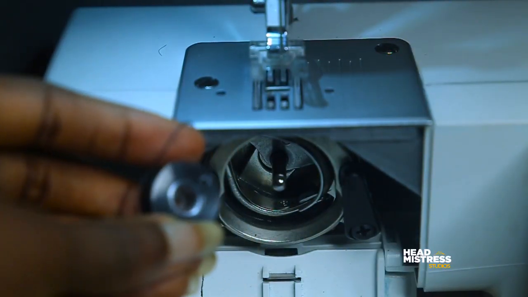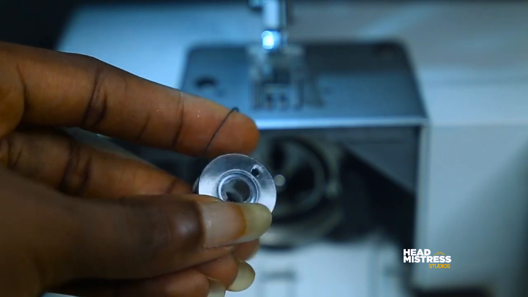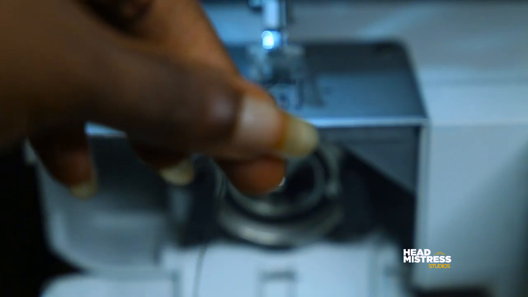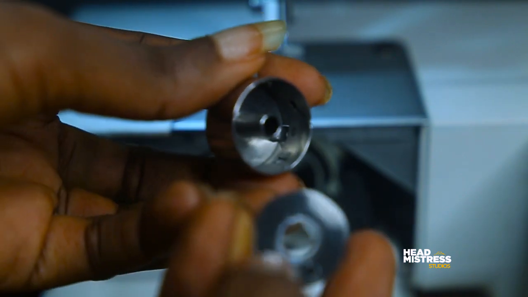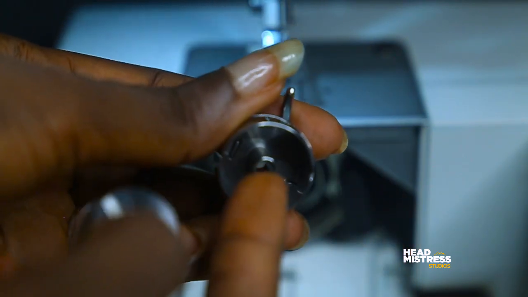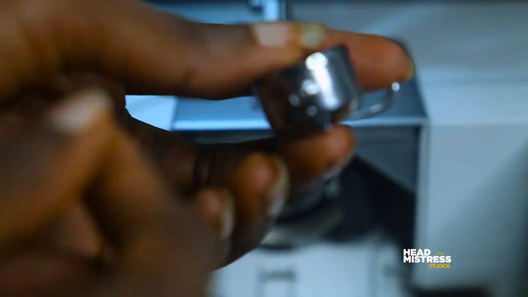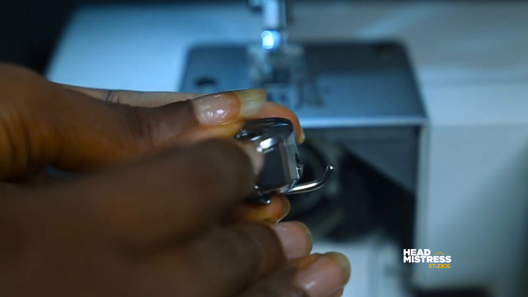Okay, now we have our bobbin here. Now you want to hold your bobbin in a way that looks like a 6 or a B. Then you take your bobbin holder, the one that holds your bobbin in the sewing machine. There is this indent here that goes straight here, so you insert that into this one, and then you're going to find this little indent here.